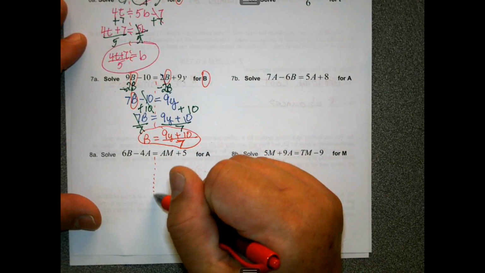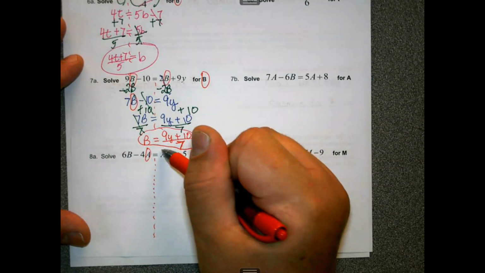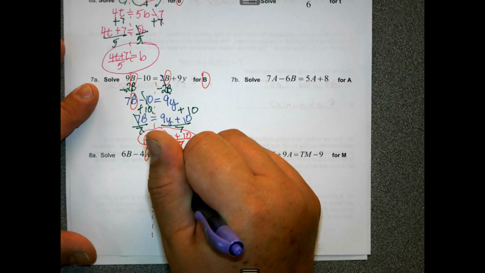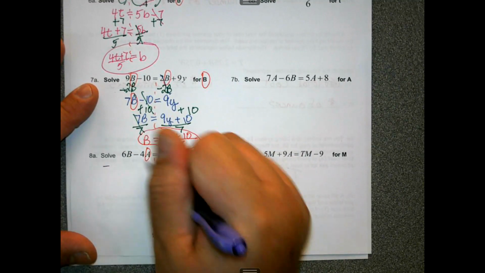And the last isolating problem, which one haven't we done yet? The undistributive thing, right? That is technically not a math terminology. I'm solving for big A, and I need to get them on the same side of the equal sign. So I'm going to subtract AM. It doesn't matter. You can add 4A or subtract AM. They're unlike terms.